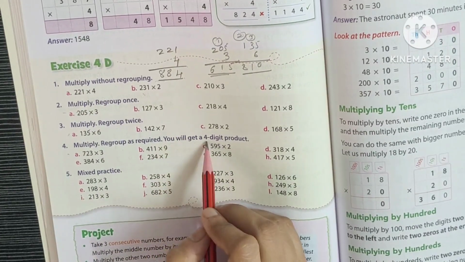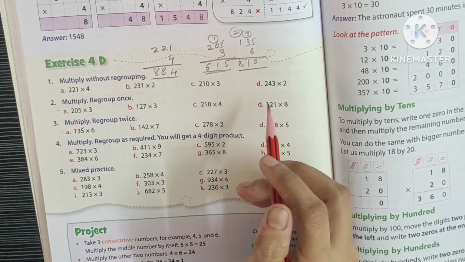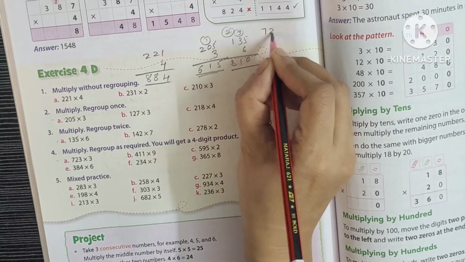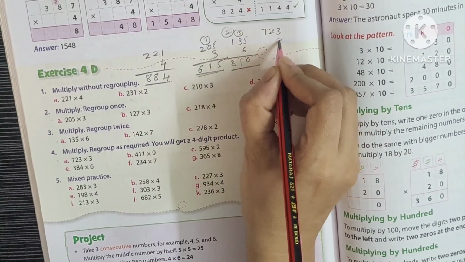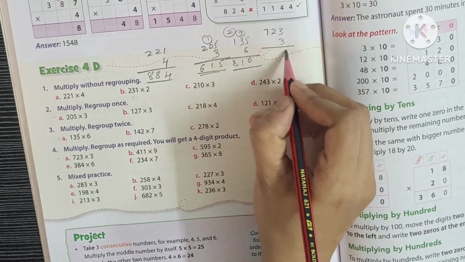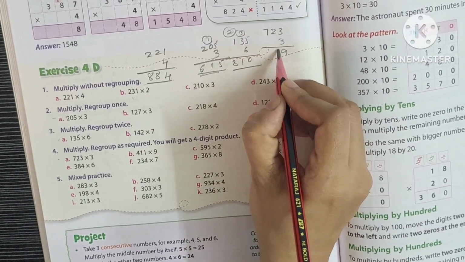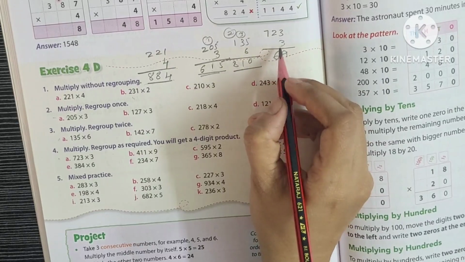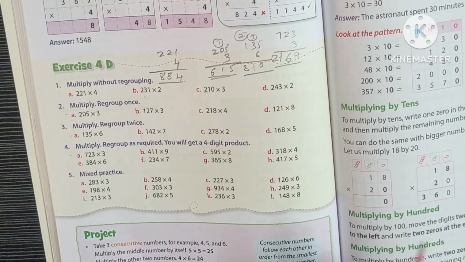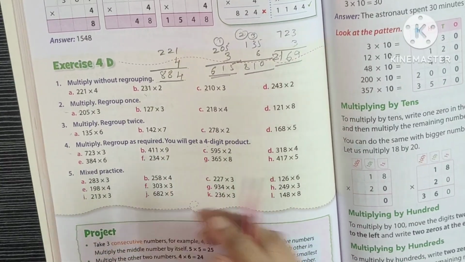Next, fourth. Multiply, regroup as required. You will get a 4-digit product. Okay. 723 into 3. 9, 6, 2169. Understood?